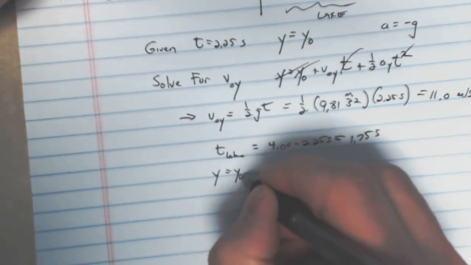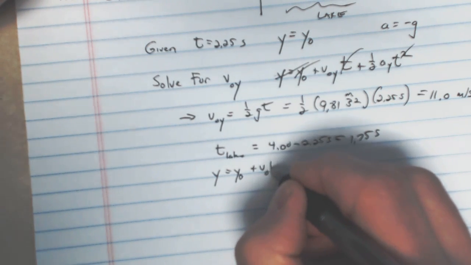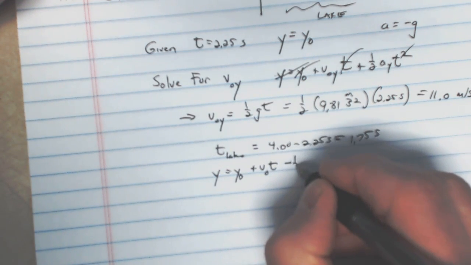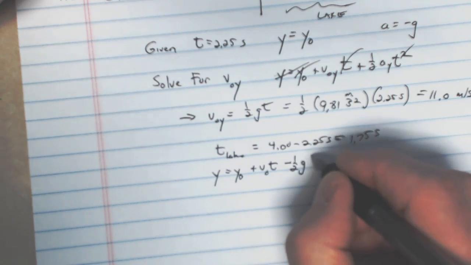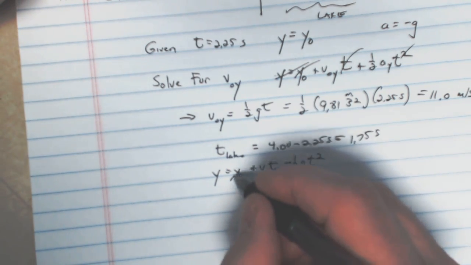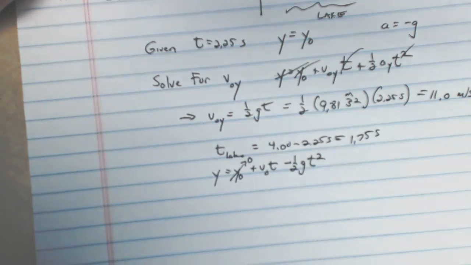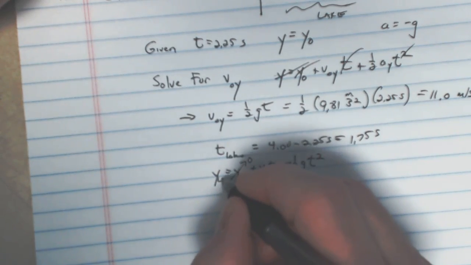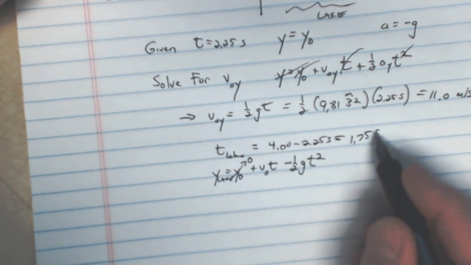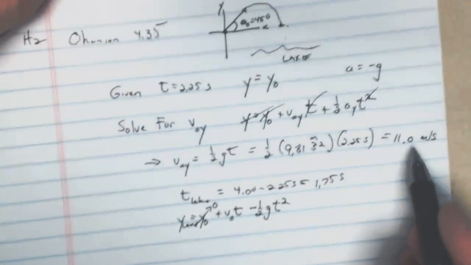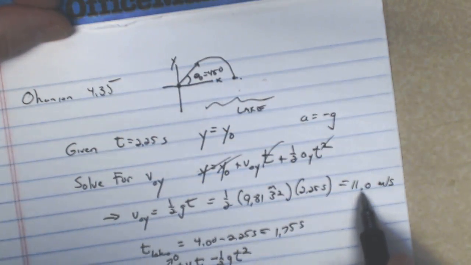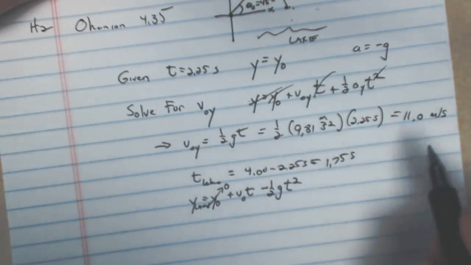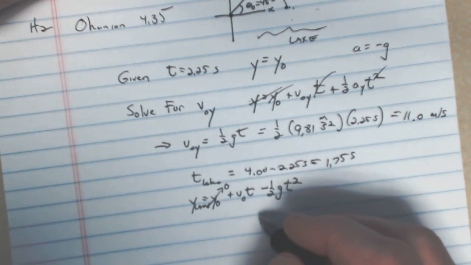And I can use my same expression again. y equals y naught plus v naught y t, now I'll just put in the acceleration is minus 1/2 g t squared. And y naught, remember, I picked to be 0. So this is just the position of the lake if I plug in the time, 1.75 seconds, and the 11 meters per second down. Or I could use it up and use the total time. Like I say, you could do it either way.